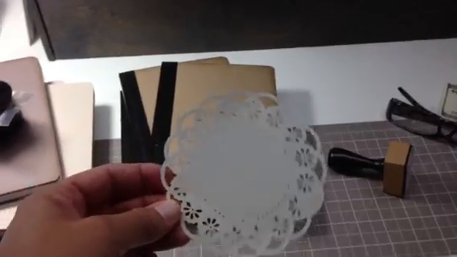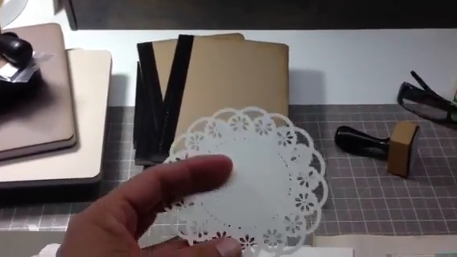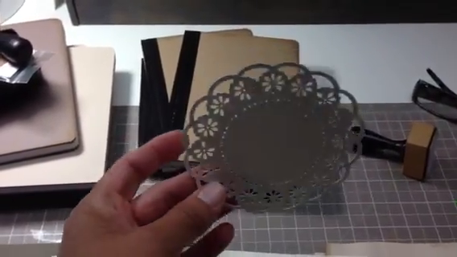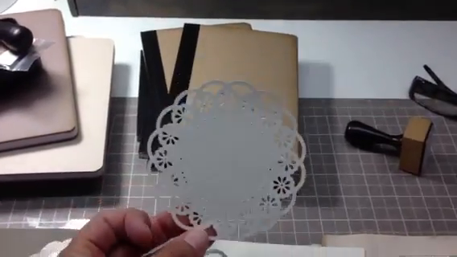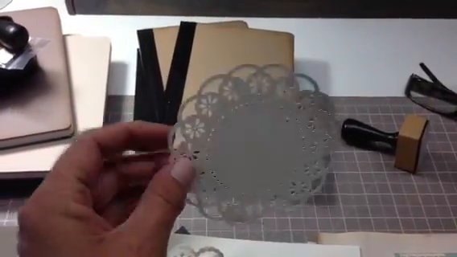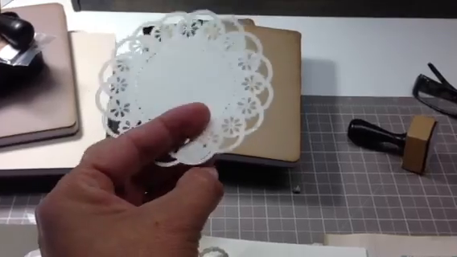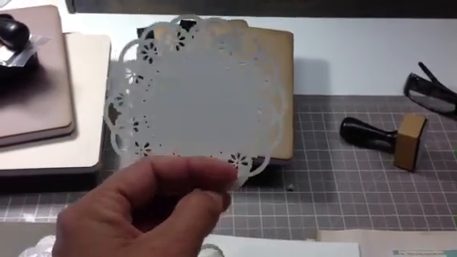If you're using Basil, like I said, this is Basil, and I selected pattern paper medium 65 pound, and it worked perfectly. So one little piece to pop out. Look at that.